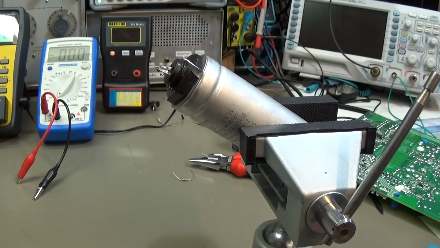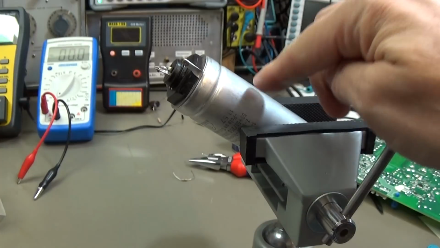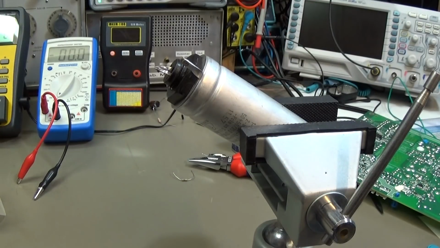But still, we are not happy with our results, so we want to prove even more that this capacitor is really working. What we didn't do up to now is test this capacitor for leakage current, and that is very important as well.